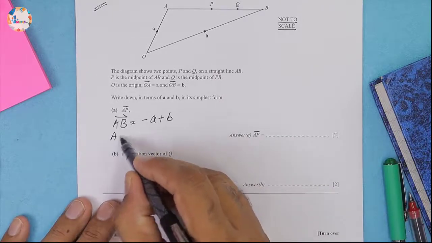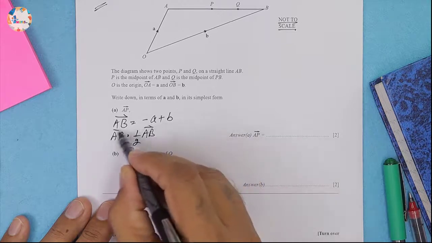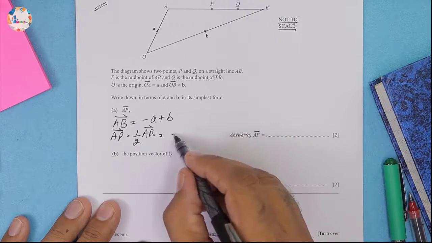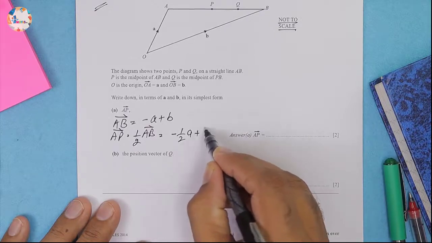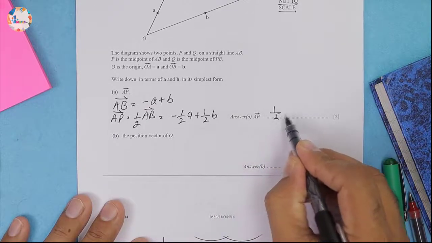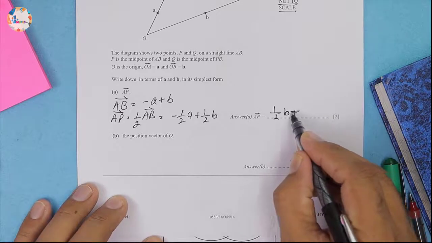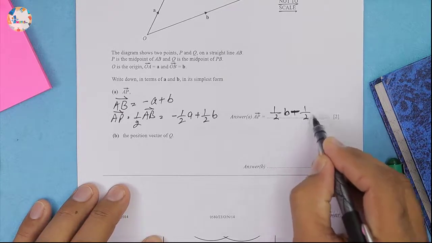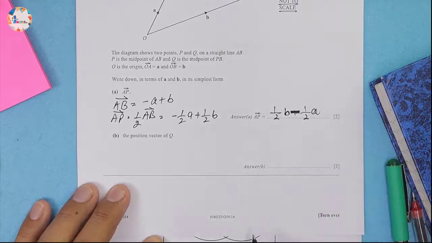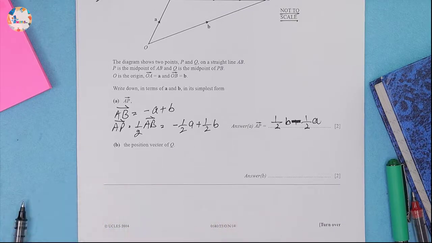So we can write AP is equal to half of AB, and this will be equal to minus 1 by 2 of A and plus 1 by 2 of B, or plus term we can write first. So it will be 1 by 2 B plus minus 1 by 2 A. So this is basically minus. Hopefully you got this.